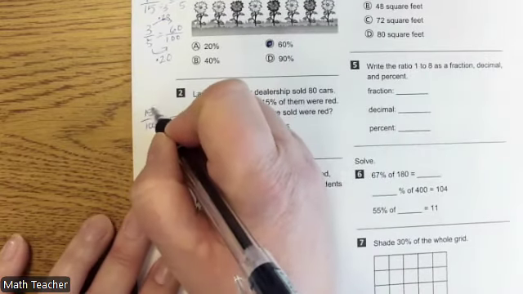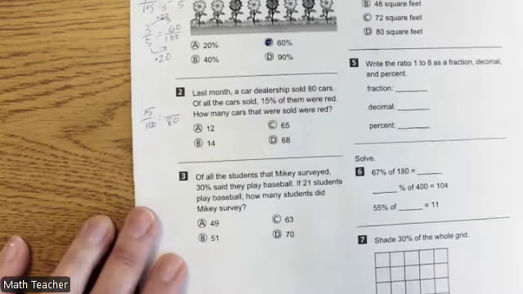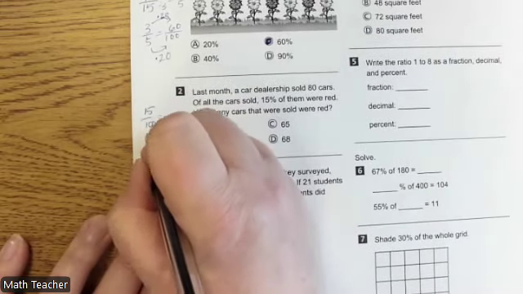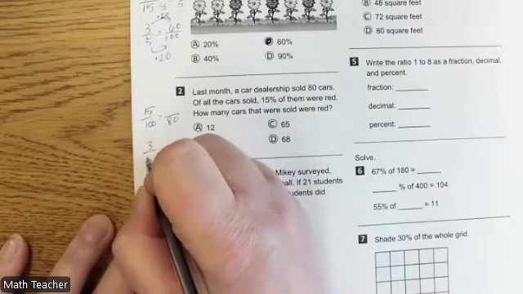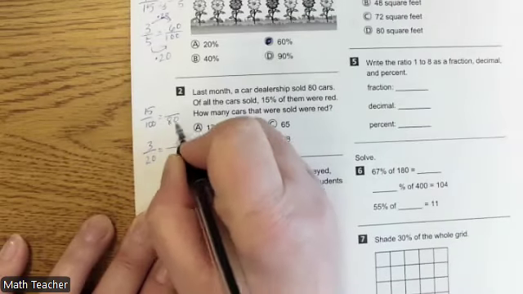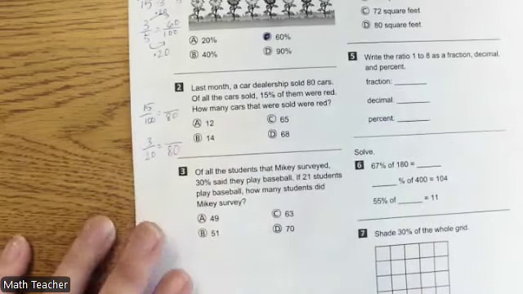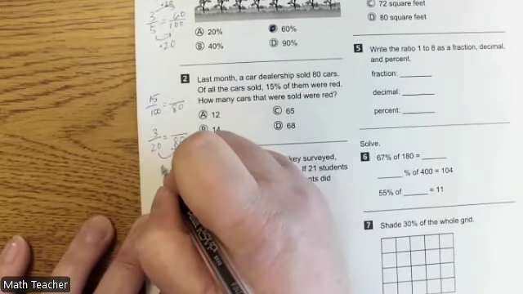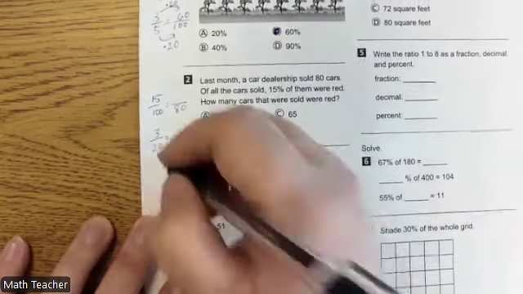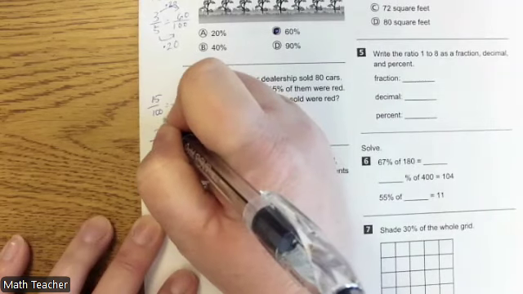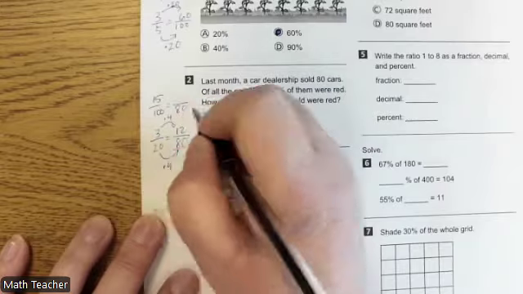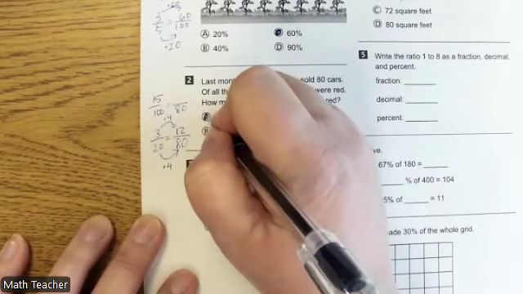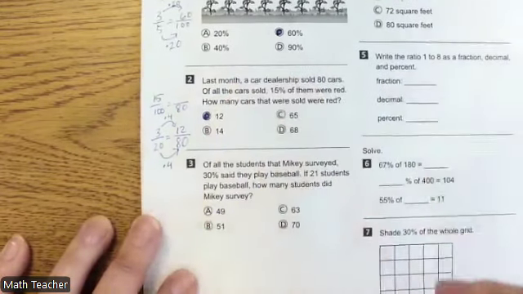So let's see if we can simplify this 15/100, which we can. We know they're both divisible by 5. So this will simplify to 15 divided by 5 will give us 3. 100 divided by 5 will give us 20. And that does go easily into 80. So 20 times 4 will give us 80. So whatever we did to our denominator times 4, we need to do to our numerator times 4. So we get 12. So 12 out of the 80 cars sold were red.